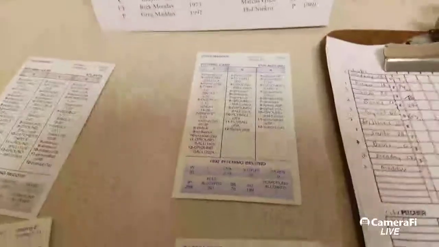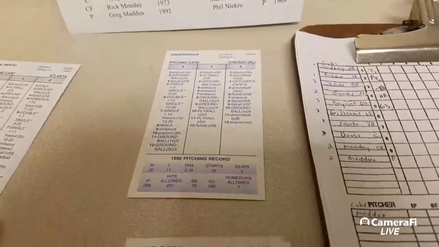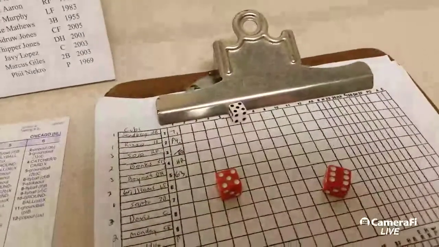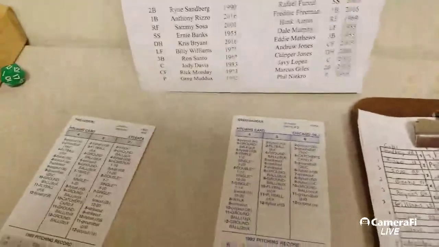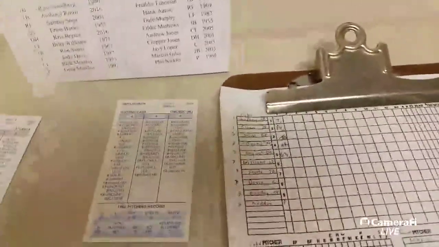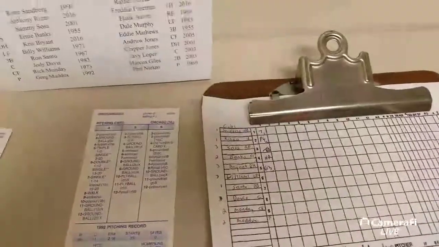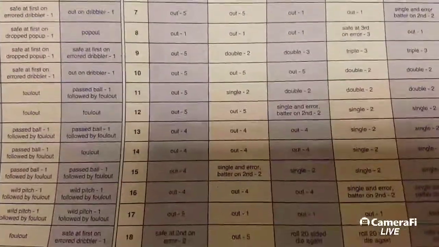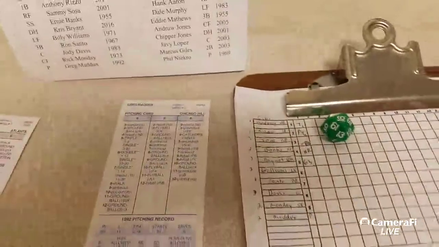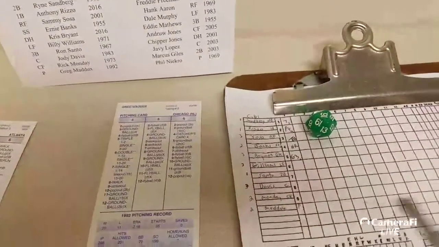Coming to bat, Rafael Furcal, and Phil Niekro moves out of the way for Greg Maddux. This is the same season, 1992, that Tabletop Earl was doing the Maddux replay on. He'll be facing Rafael Furcal. It's a 5-11 off of Maddux's card. That's a fly ball center field X. Center fielder for the Cubbies is going to be Rick Monday. He's a 2, and that's a 16. As we look at the center fielder, a 2 and a 16 is an out. So good play. One away as Furcal is retired.